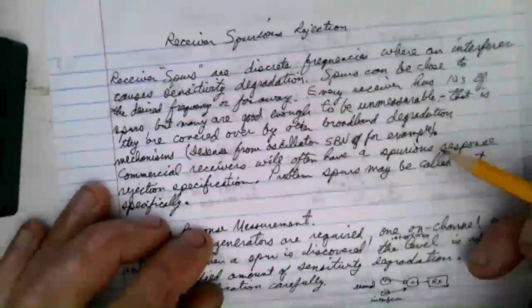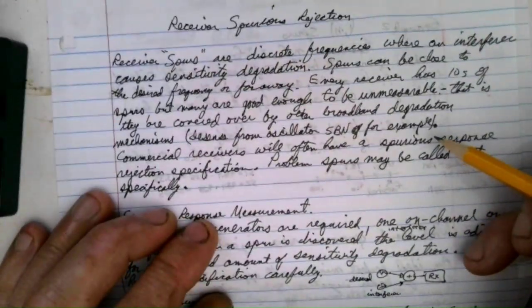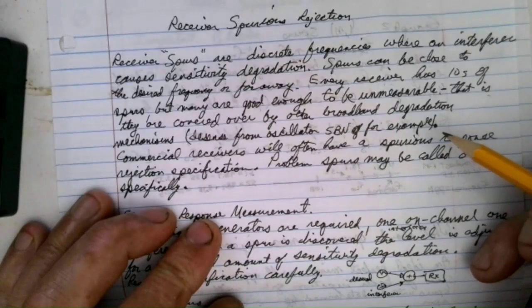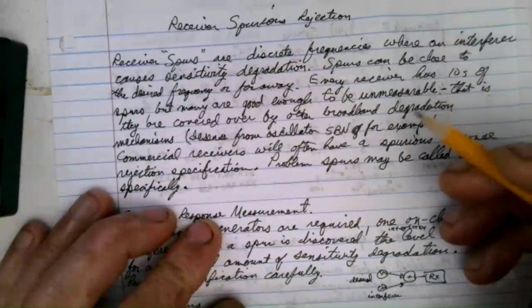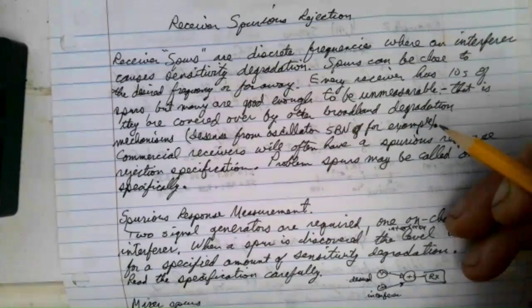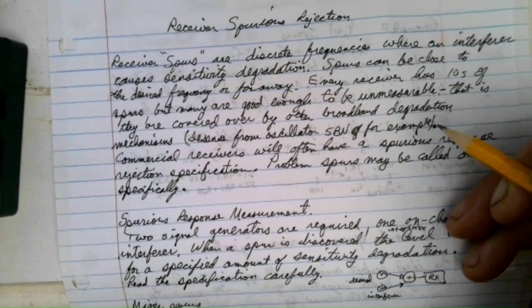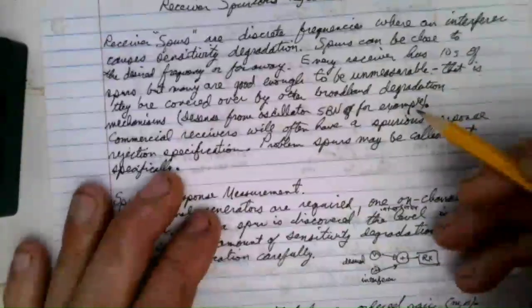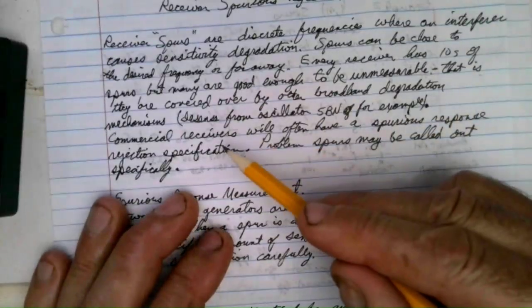So if you were just sweeping a signal generator across everything from DC to daylight, looking for places where you have receiver sensitivity degradation, eventually you're going to be limited by oscillator sideband noise or compression of stages, and you may not ever find some of the spurs that are theoretically there. That's kind of a high class problem if you can't find the spurs, or you have a real bad oscillator and the sideband noise is awful.